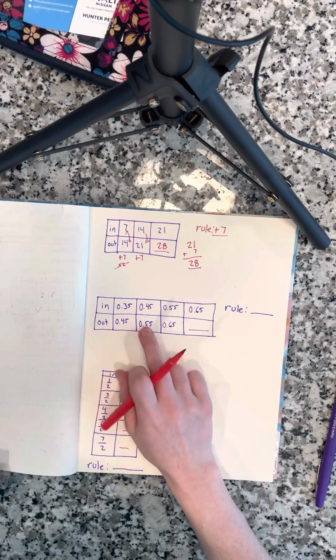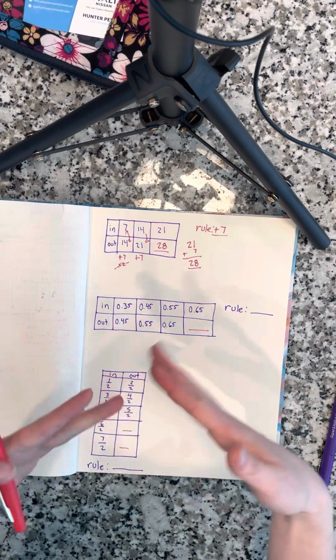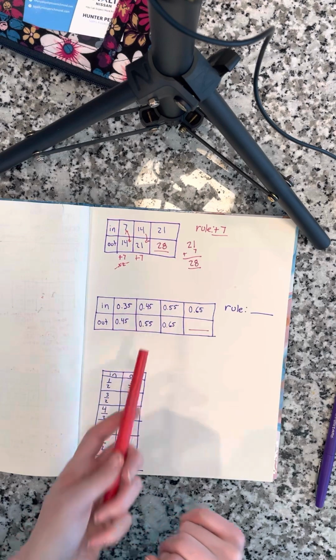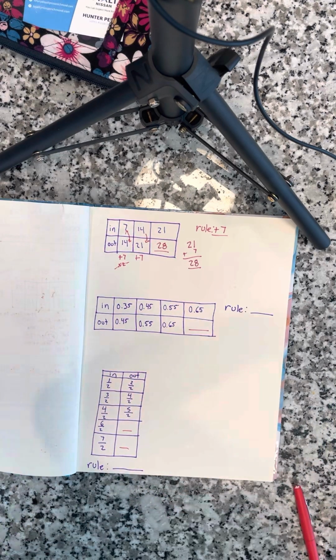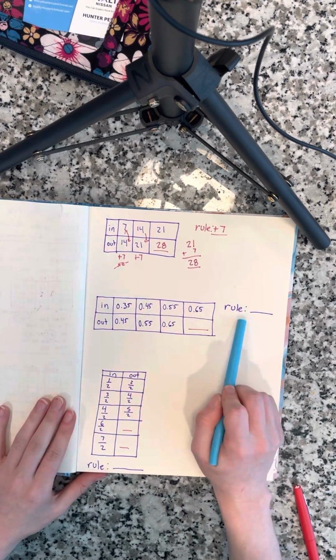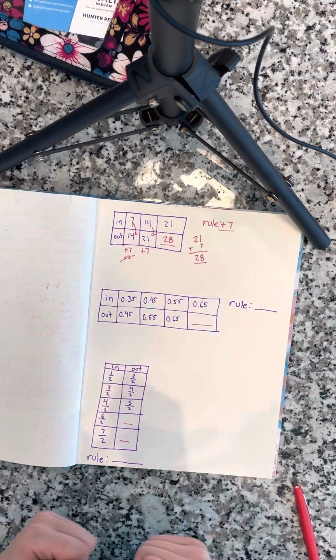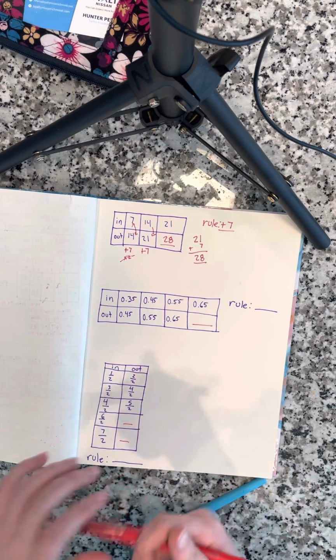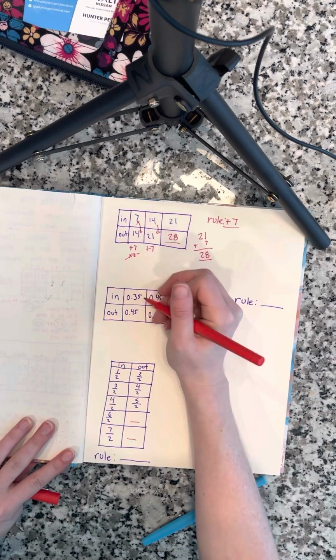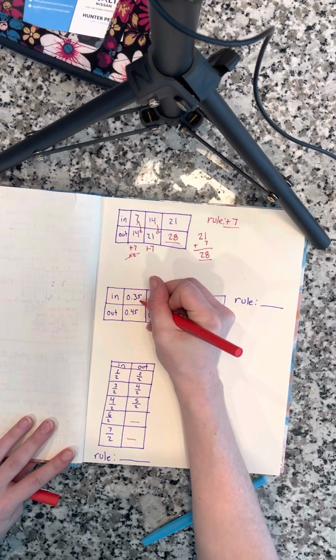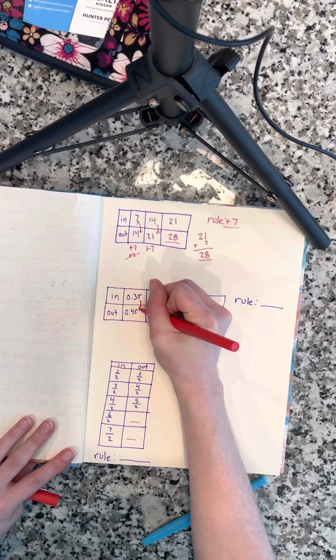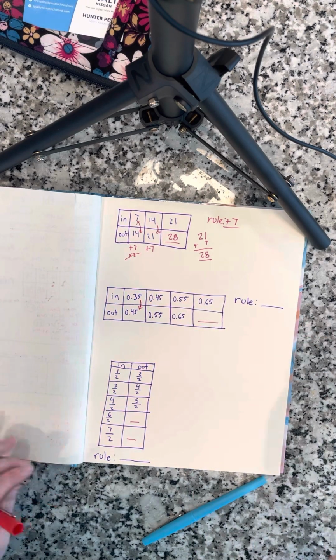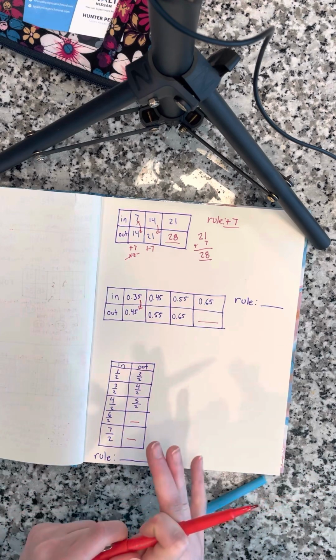So now we're moving on to something a little bit more difficult. It's just with decimals. So with the decimals, you have to find out what your rule is, just like we did up here, how we knew that it was plus 7. So we need to find out how we got from 0.35 hundredths to 0 and 45 hundredths.